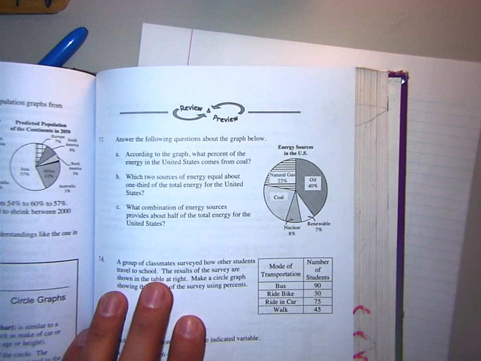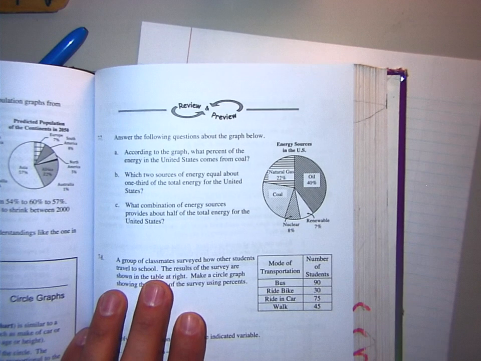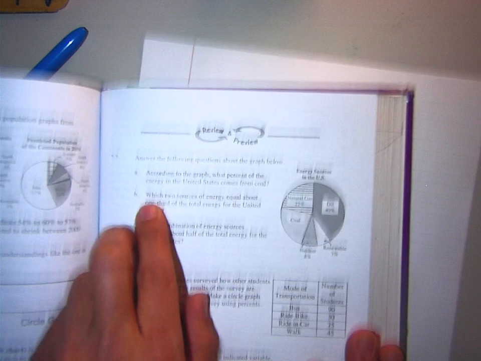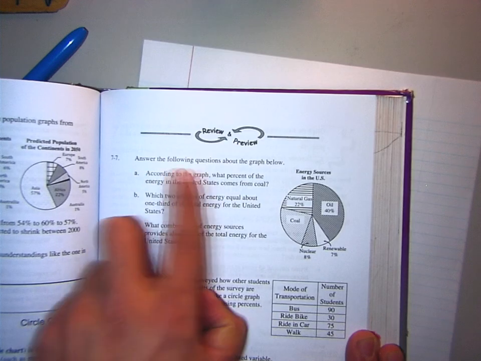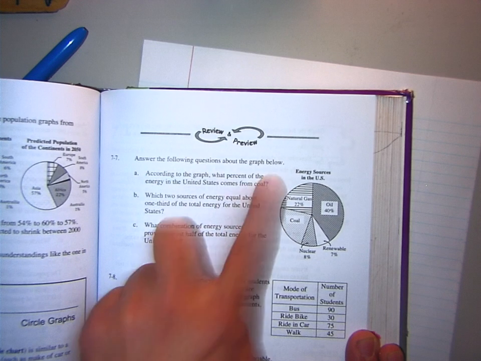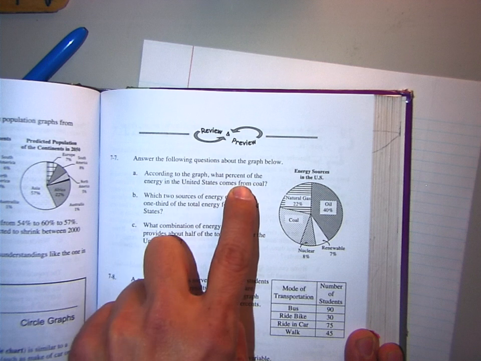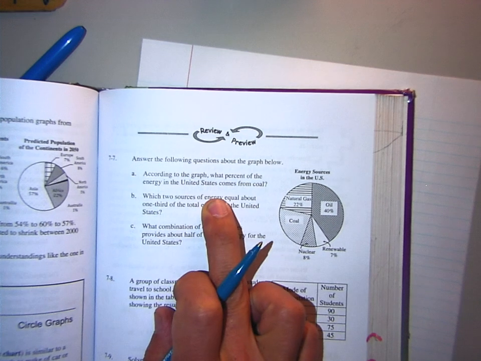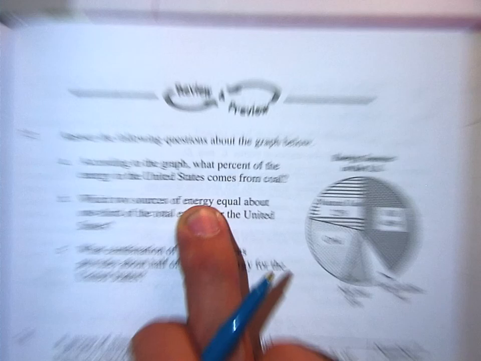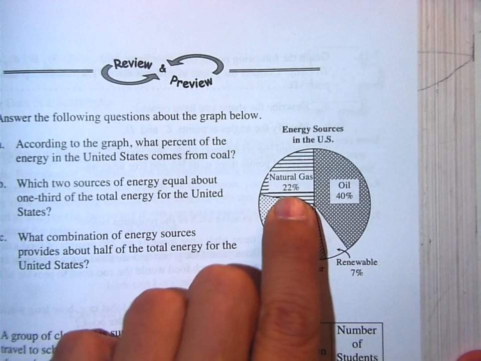Let me zoom in. Alright, here we go. So your homework was 7-7. Answer the following questions about the graph. According to the graph, what percent of the energy in the United States comes from coal? 12. No, that's natural gas.